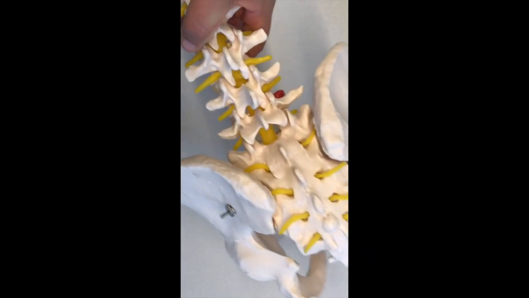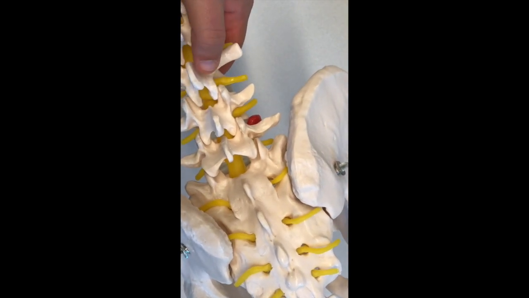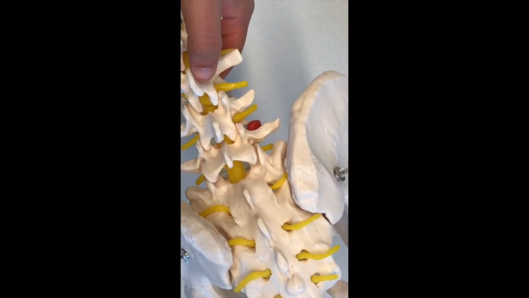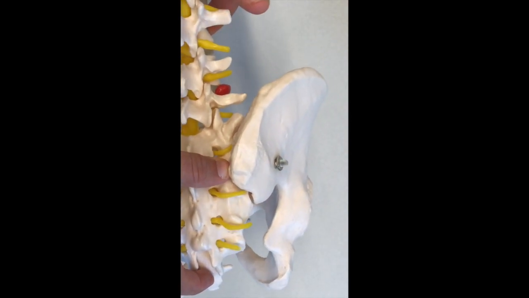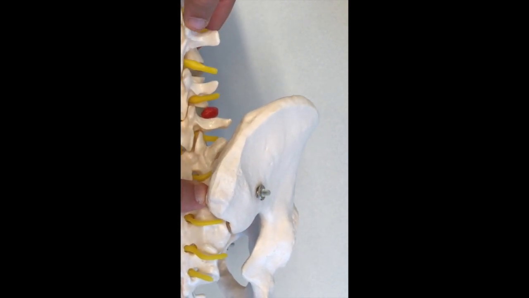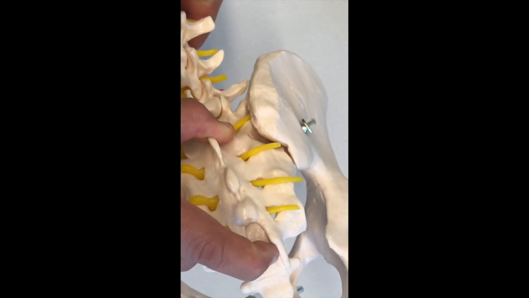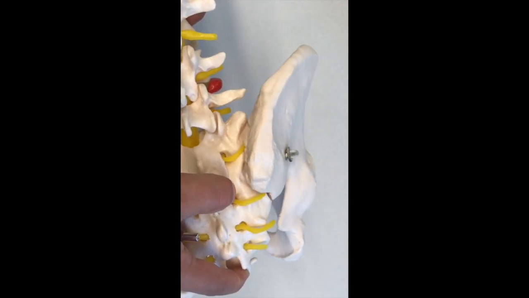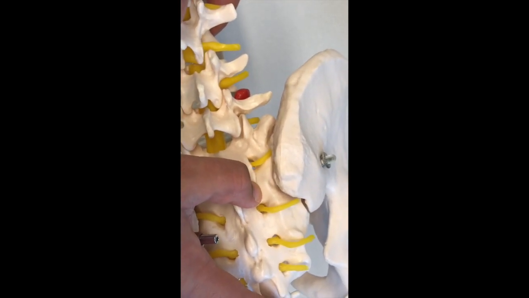Getting into the lumbar spine, much different orientation here, right? So remember, facet joints are oriented much closer to the sagittal plane. What I'm going to see here is I can have some side bending, and I may still have a tiny bit of rotation. I can have flexion, I can have extension.